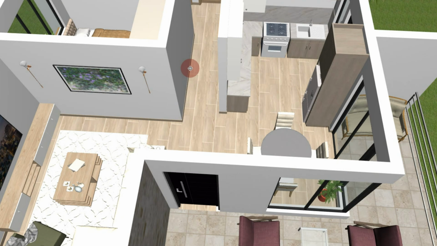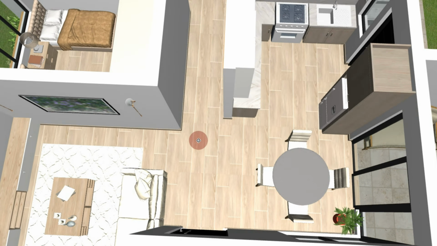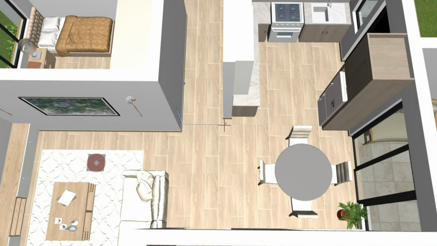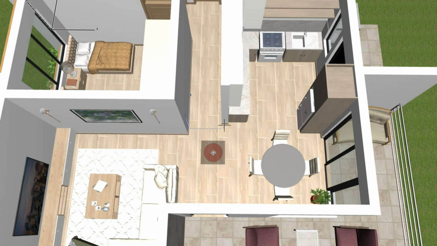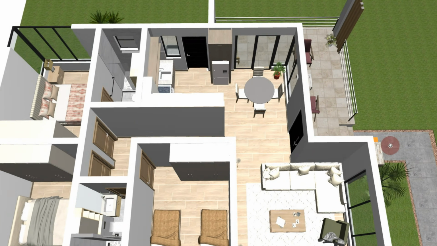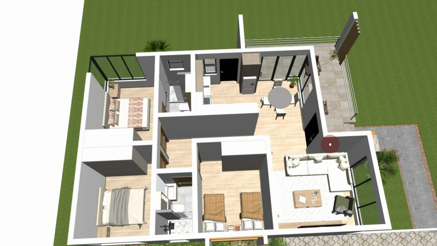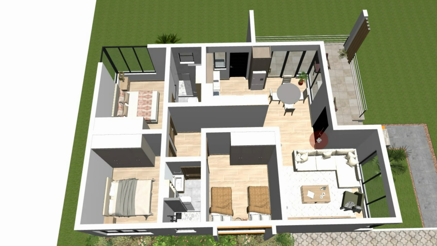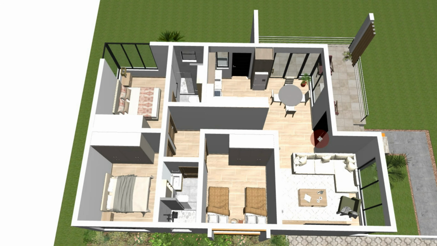So from the entryway you enter, and to your left you have the lounge, to your right you have the dining that is directly opposite the open kitchen. So in totality, if we look at this plan, that is what you see. This is a very, very simple structure.